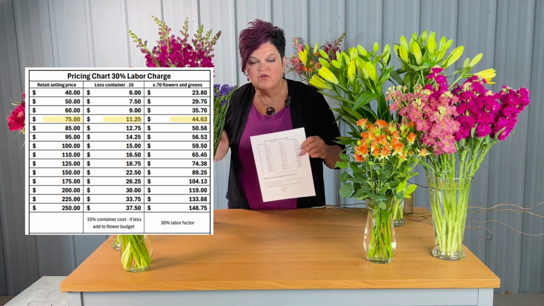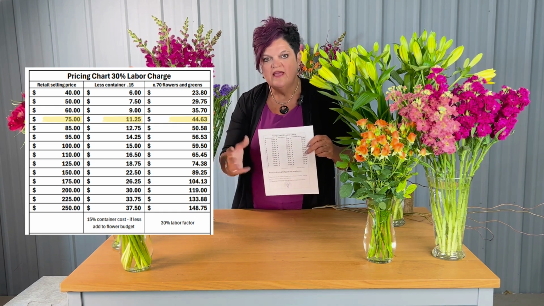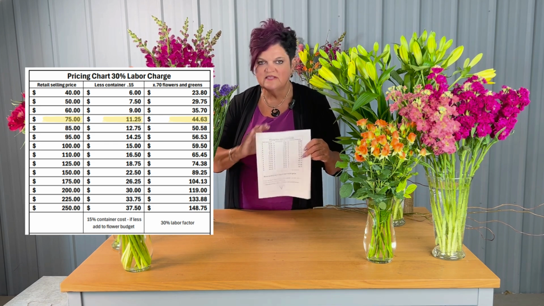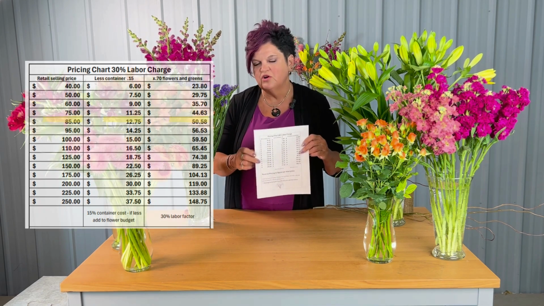Now, if you go grab an $8 container instead of an $11 container, you add those $3 to the flowers. Or if they want more of a keepsake container, you would do the reverse. And so we want to really make sure we're getting the value out of our labor.